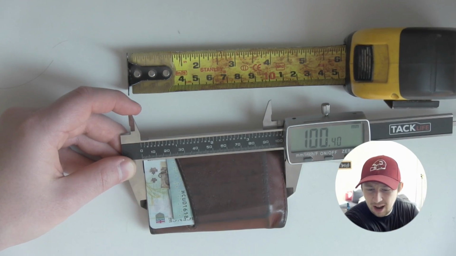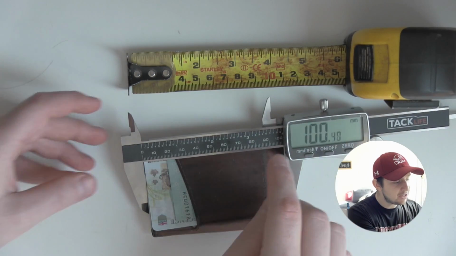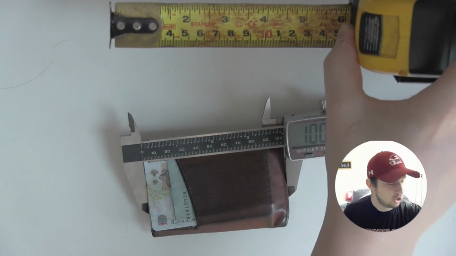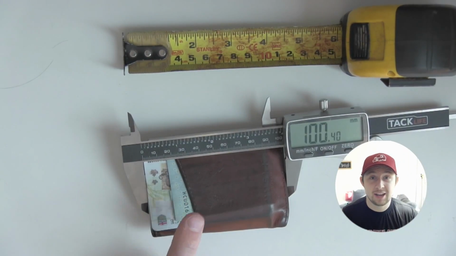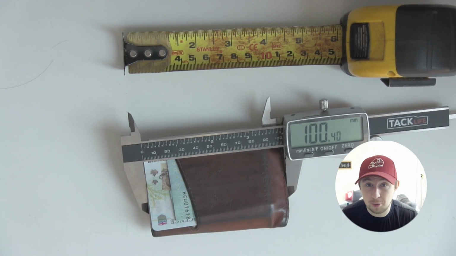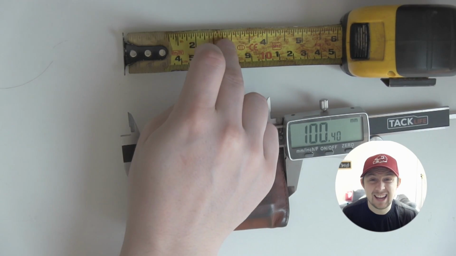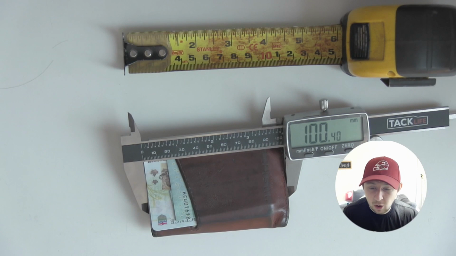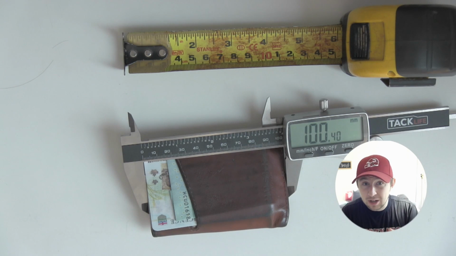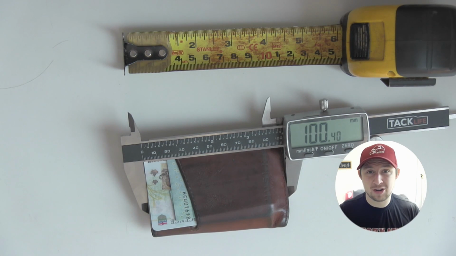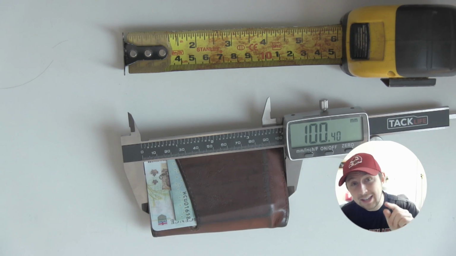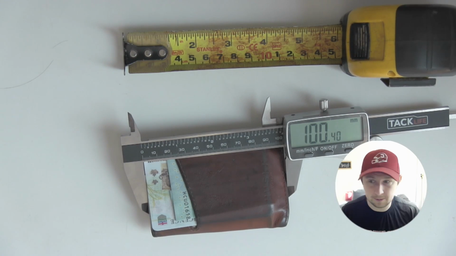So the accuracy of the tool is important. It would make no sense if I used this ruler to report the width of this wallet as 100.39 millimeters, because this guy is not that accurate. And so that's why significant digits are important. The number of significant digits increases as the sensitivity of the measuring device increases. So let's try a couple of examples.